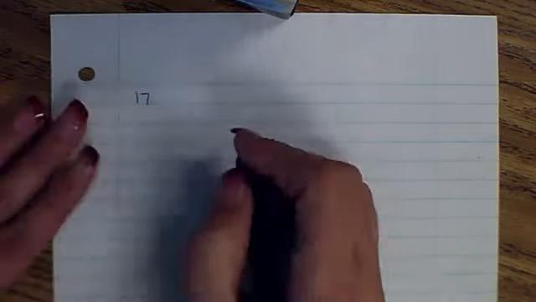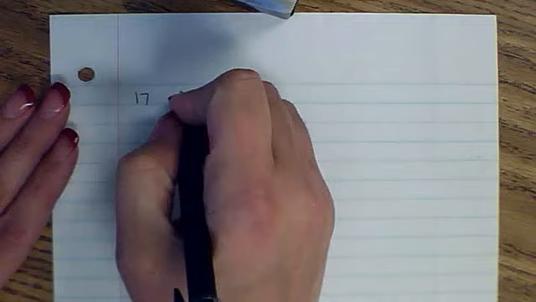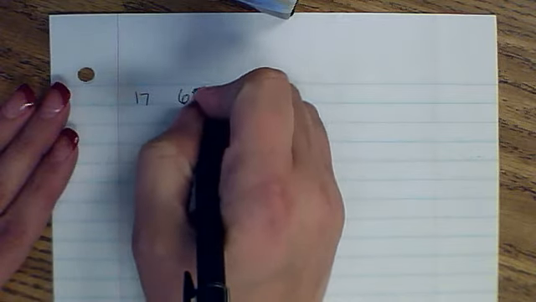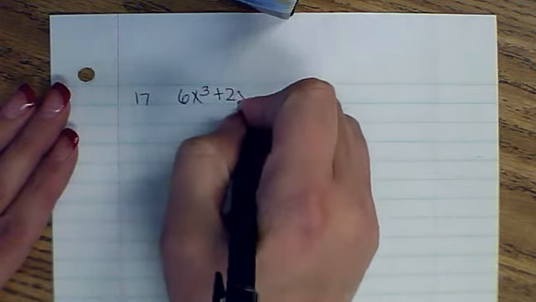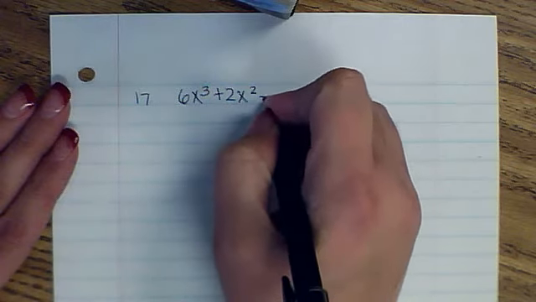So this part of the podcast is from 17 to 26. Number 17 says use synthetic division to divide. When I do synthetic division, I'm going to use my coefficients and my divisor.